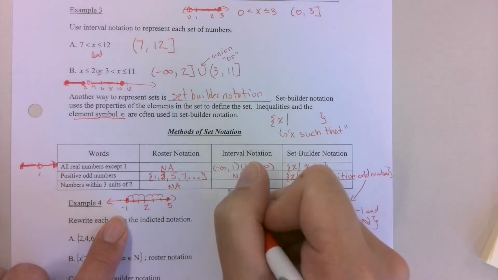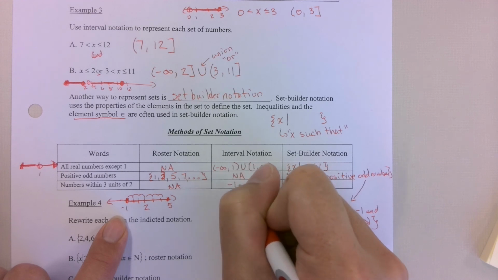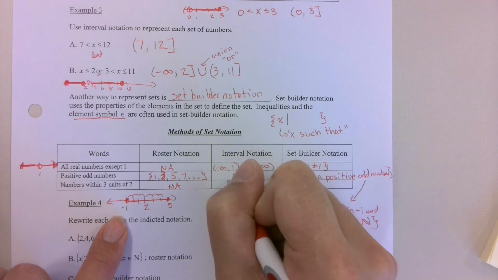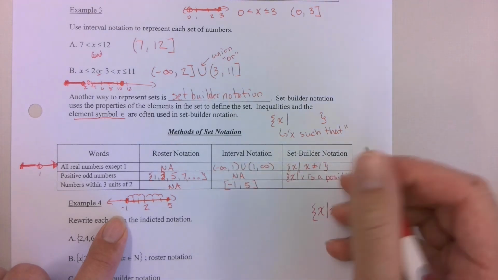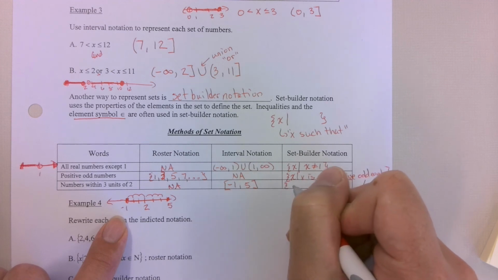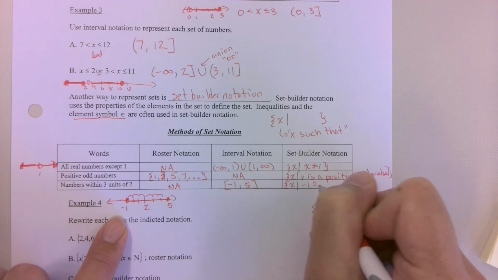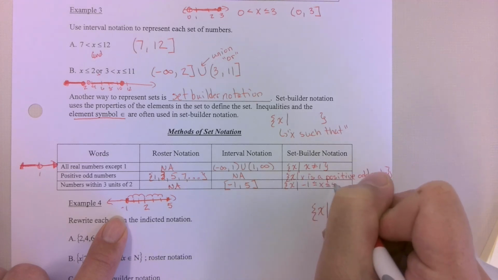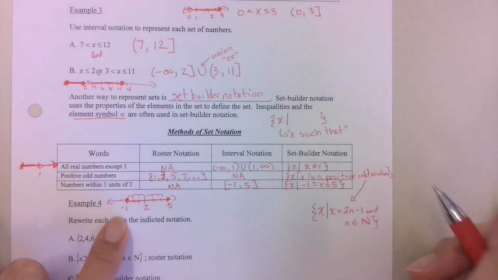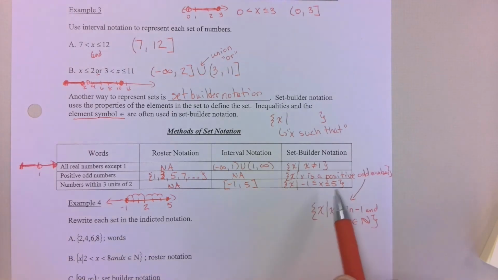So that's what I have there. So -1's the low, 5 is the high, bracket on both because they're included. Set builder notation, bracket x such that -1 is less than or equal to x, which is less than or equal to 5. So I just put in a compound inequality.